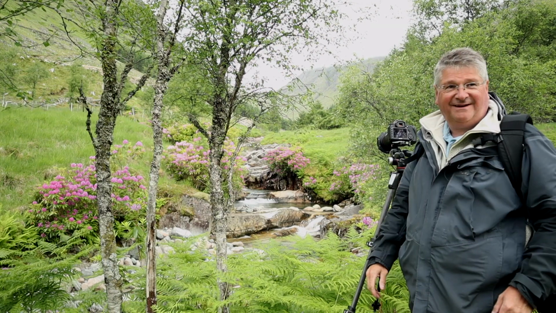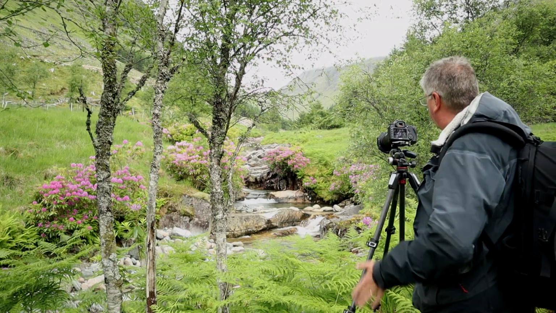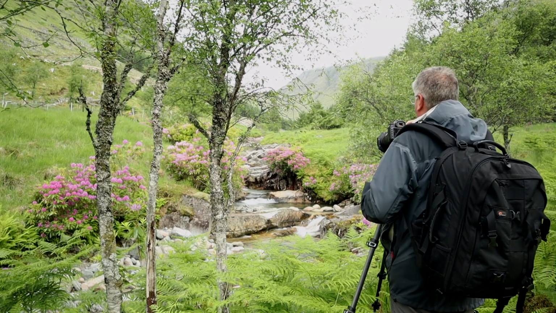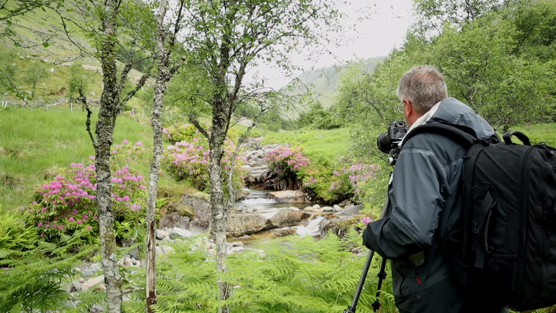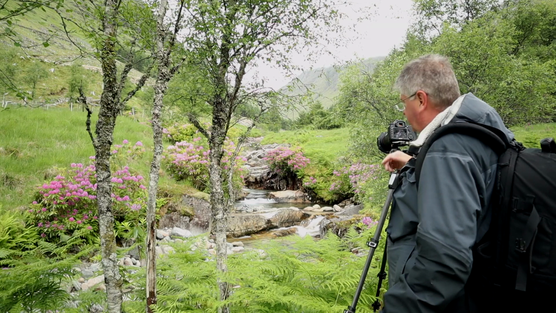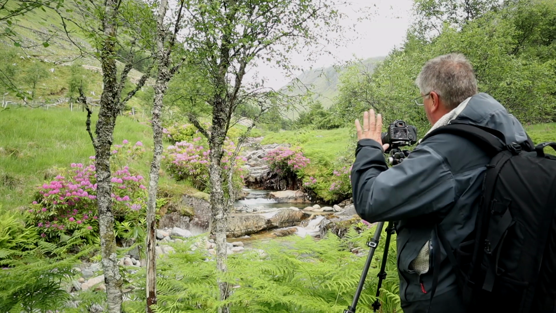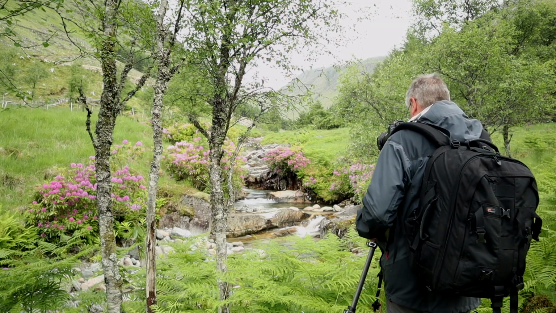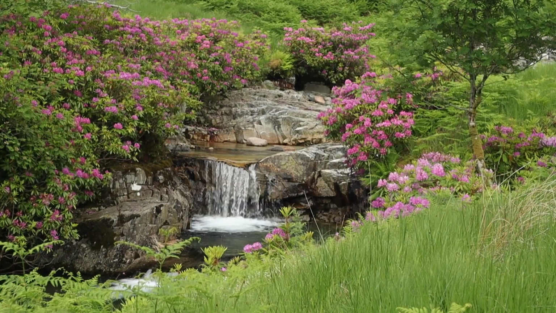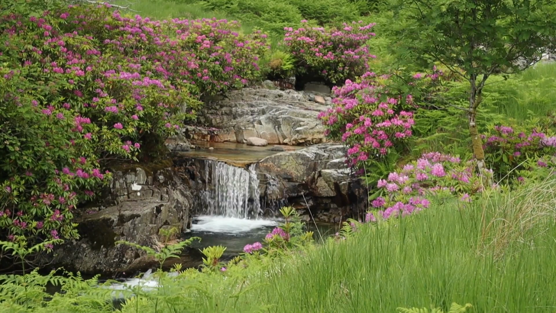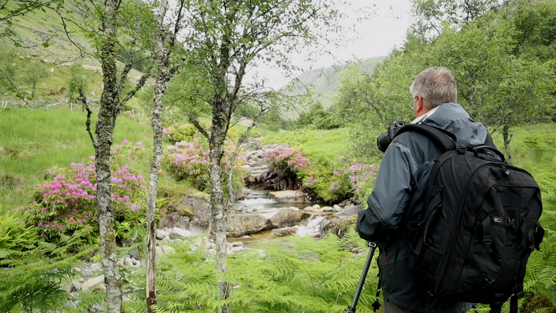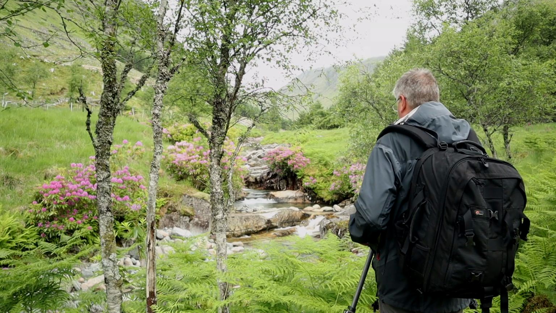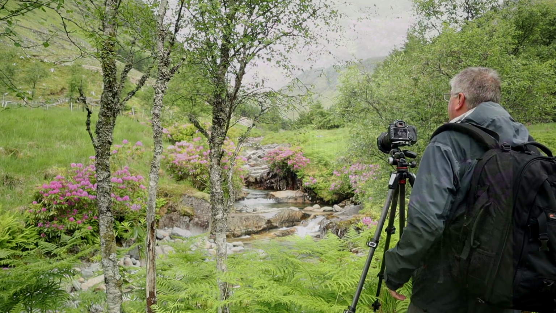Well, I haven't walked very far from the rocks as I work my way up the river, but I've got an amazing scene in front of me. There must be a series of one, two, three, four, five different rapids, and they're all framed with these rhododendrons. It's absolutely stunning. So I'm going to take a short landscape first, and then I'll just do a quick exposure compensation.